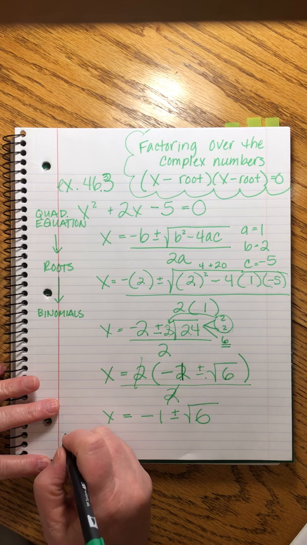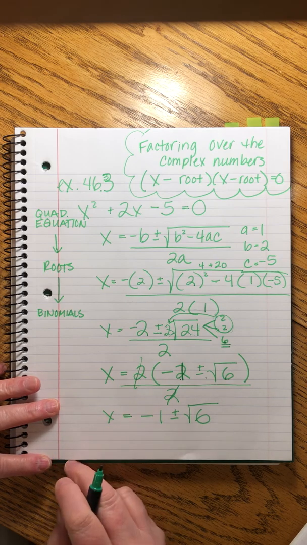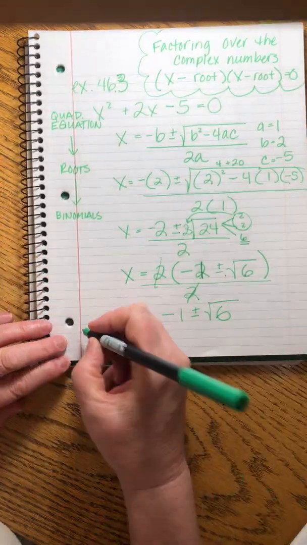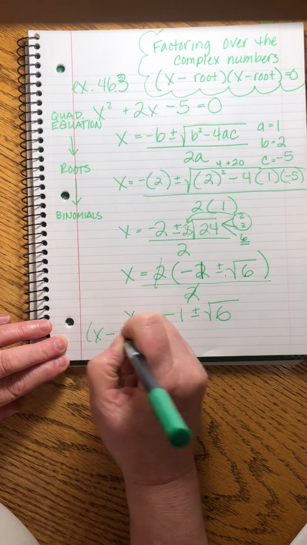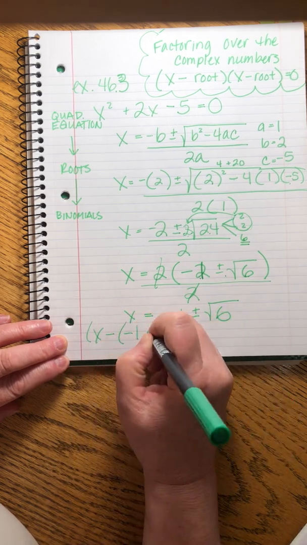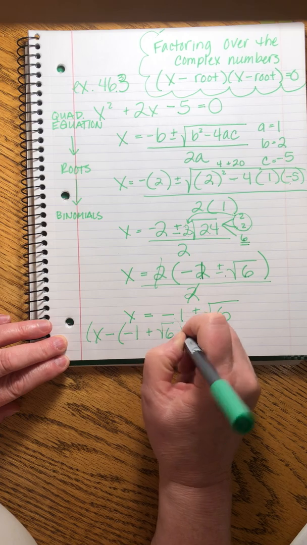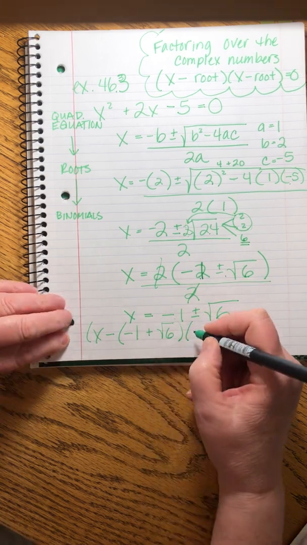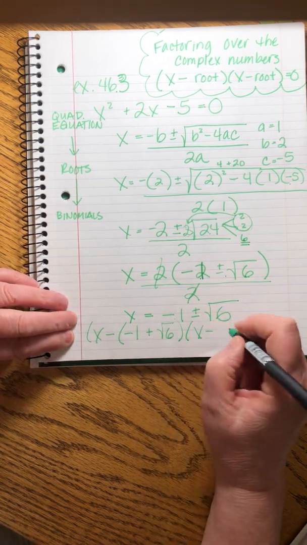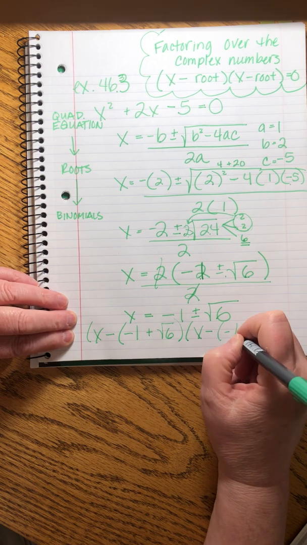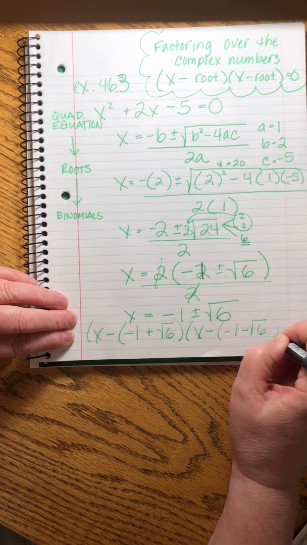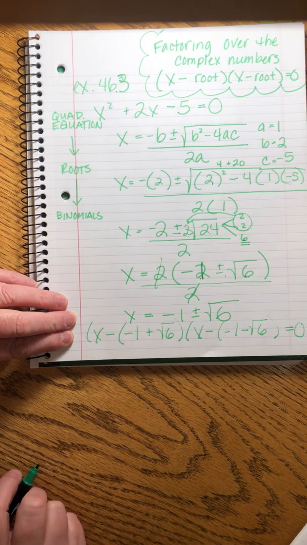Now, I'm going to squeeze here. So now I've got x minus 1 plus the square root of 6. I'm going backwards to get my roots, right? X minus 1 minus square root of 6 equals 0.